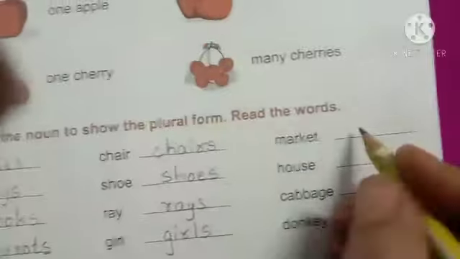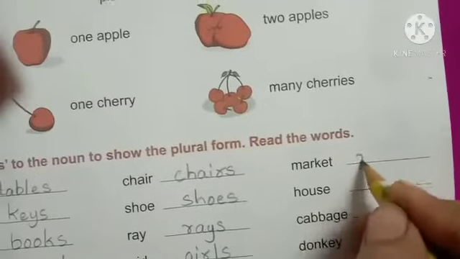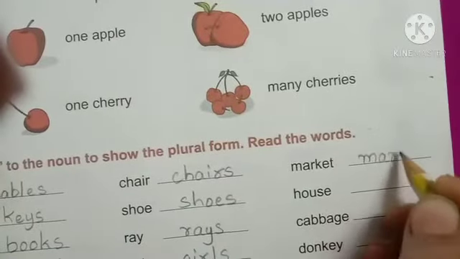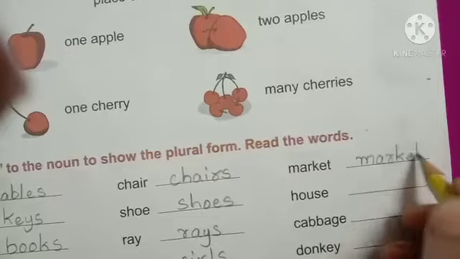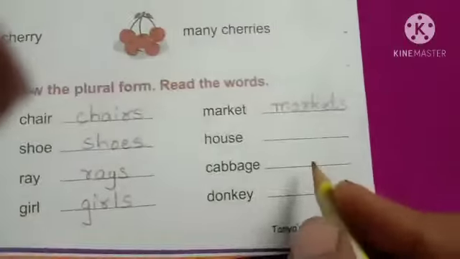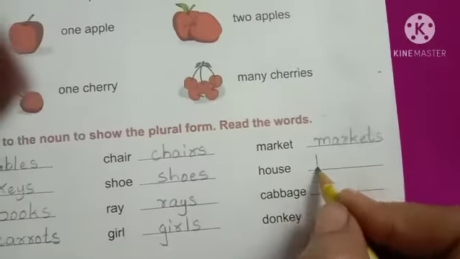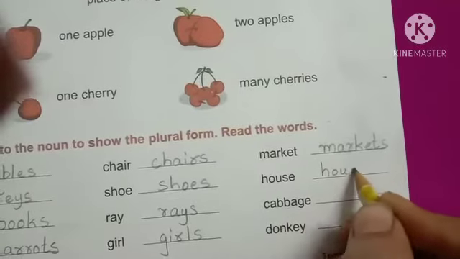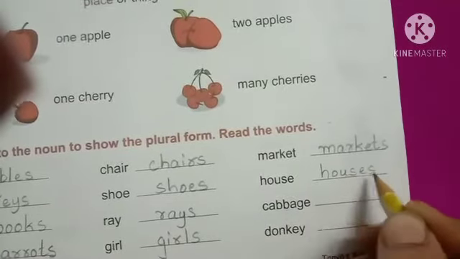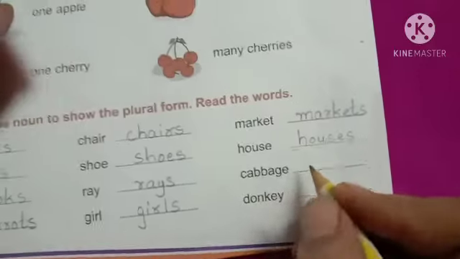Girls. Like this. Next one is market. Markets. Next one is house. Houses.